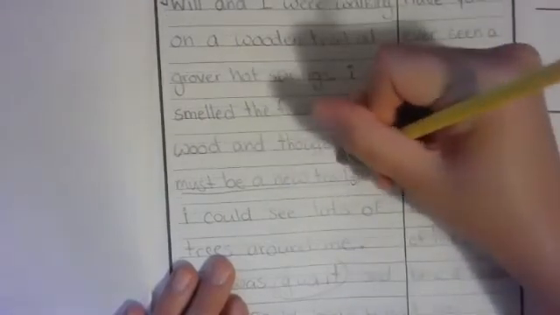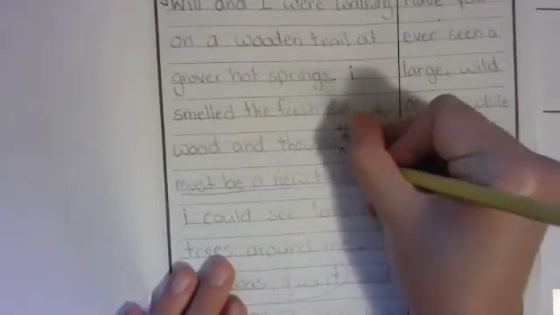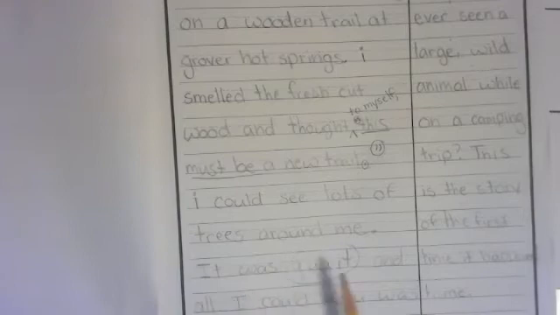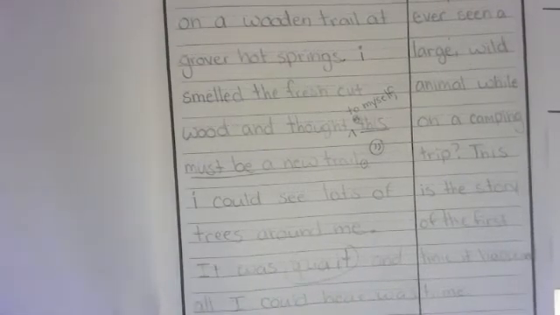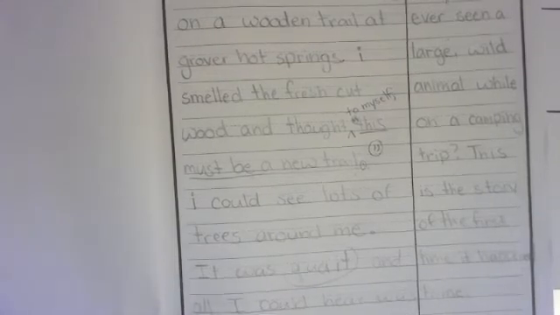You know what? I'm going to scoot this over just a little bit more so I know that the period comes first. I don't want to confuse myself when I make my final copy. Okay. I could see lots of trees around me. It was quiet, and all I could hear was our footsteps. Suddenly, I heard a loud thump. What was that, I wondered.